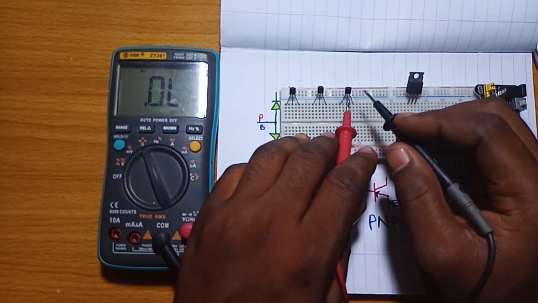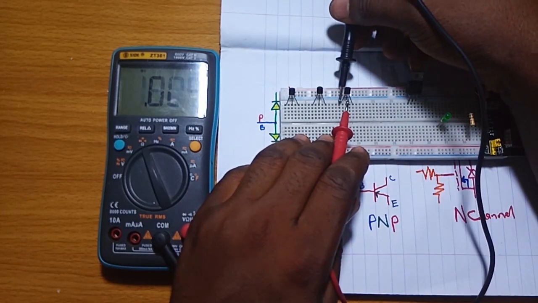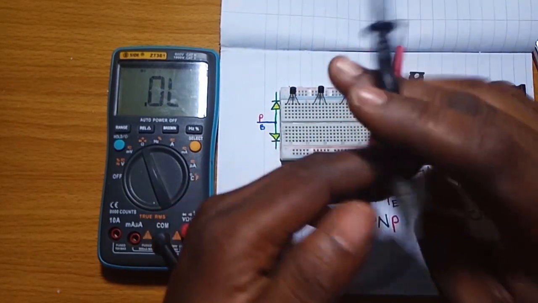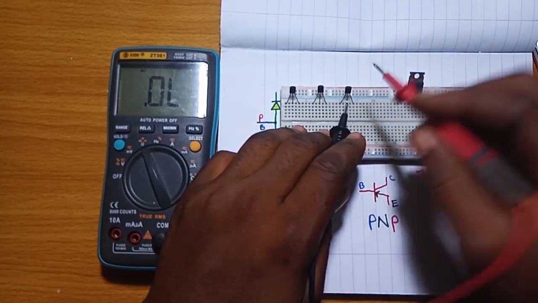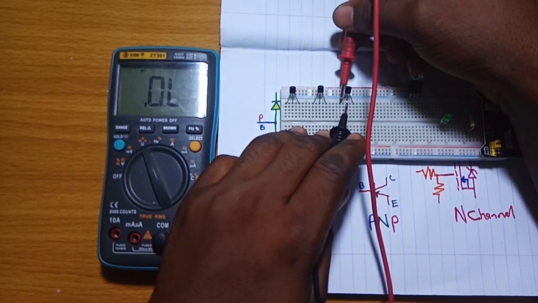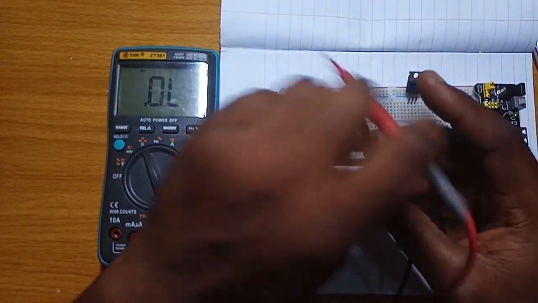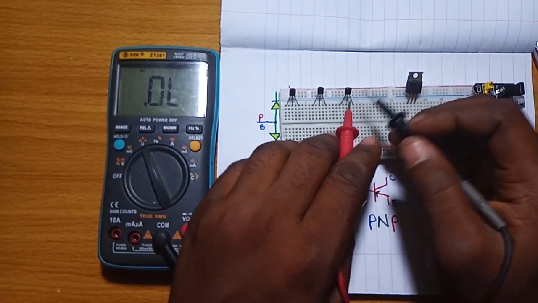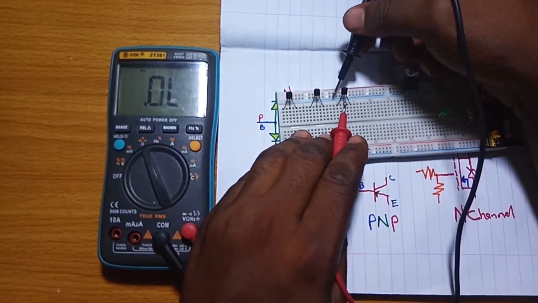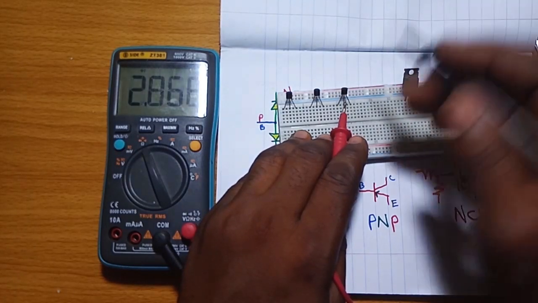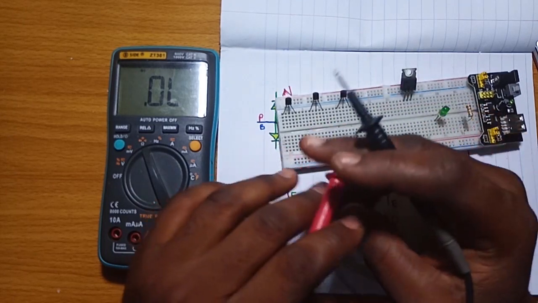Let's check this one. I'm getting a reading. Let me interchange it. No reading. So this one is NPN, because I'm getting a reading using this red probe in the center. So this is NPN, PNP. Okay, that is for the first session.